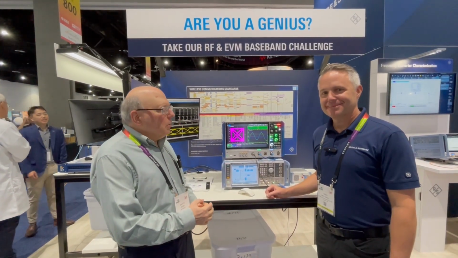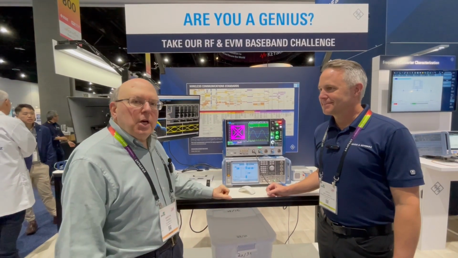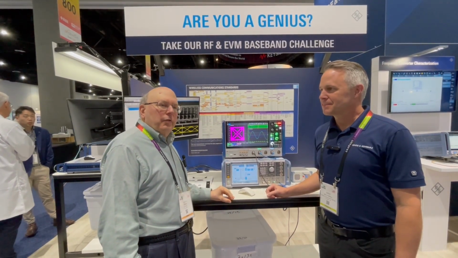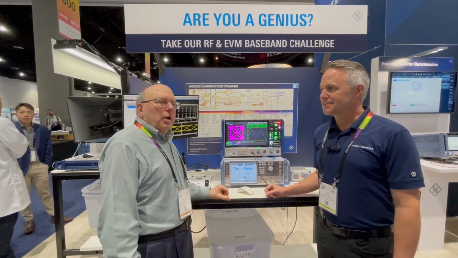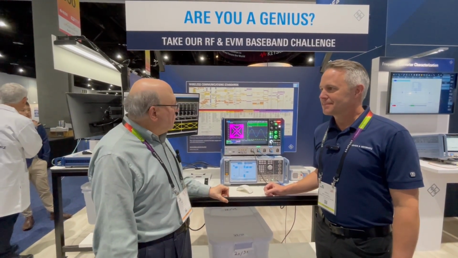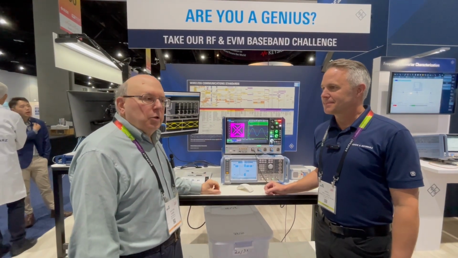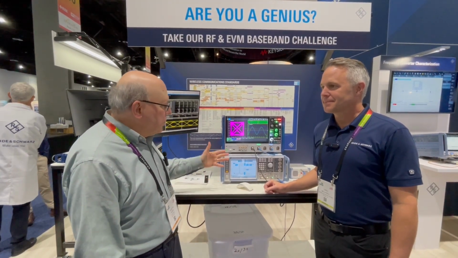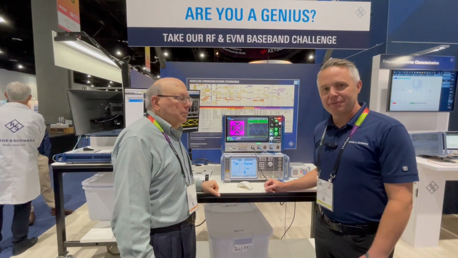And Greg is going to explain to us, sometimes you have problems when you have RF and baseband and you don't know, is my problem in the RF or is my problem with the baseband? And Greg's going to explain how to use an oscilloscope to hone in on the problem. So Greg, why don't you take it from there? Thank you, Martin. Thanks for having me.